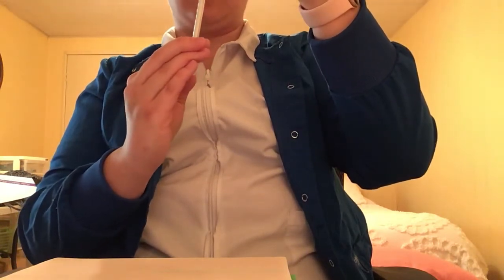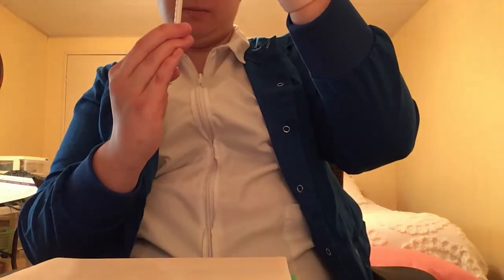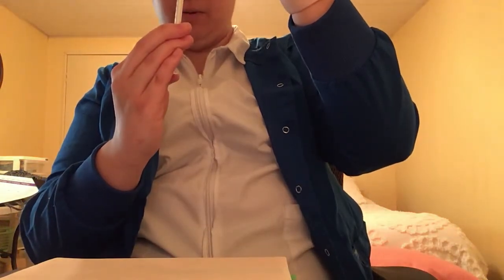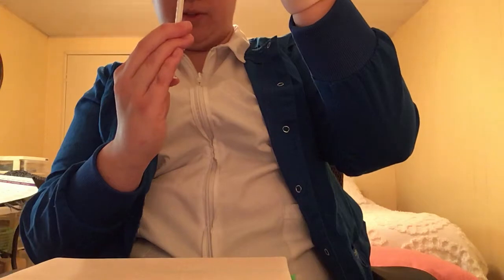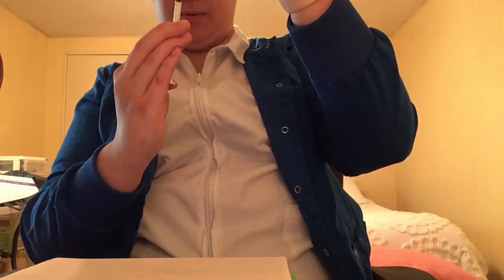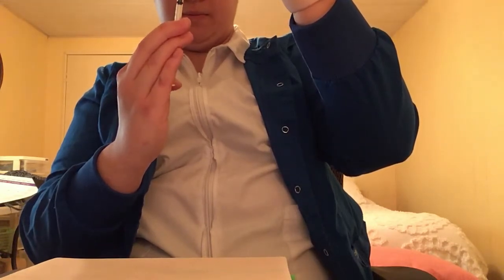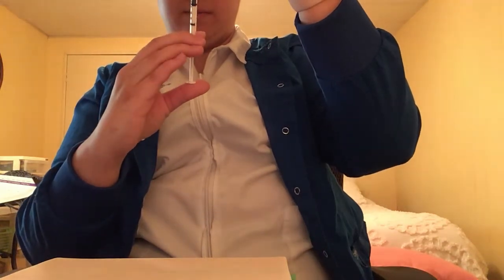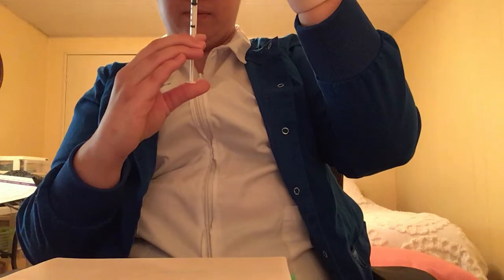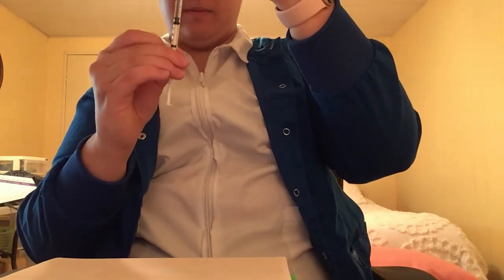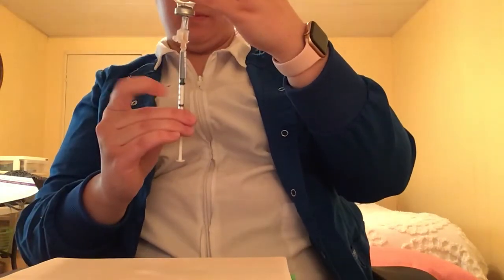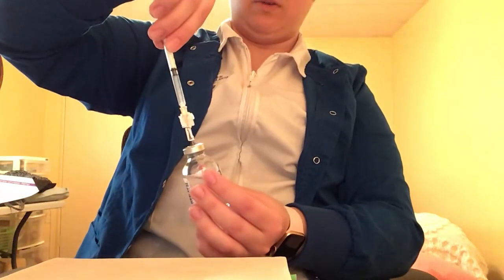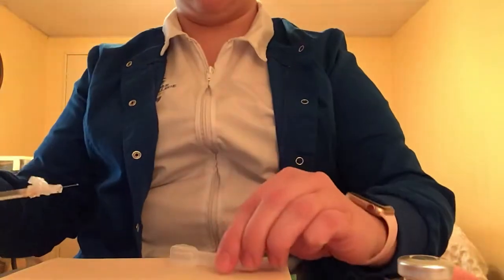And on the first syringe, I did not have any air bubbles, but this one I do have an air bubble. So I would just withdraw a little bit more than needed so that way I can get rid of that air bubble. At 0.5, I'm going to do a little bit more. Okay, there are currently no air bubbles. So I'm going to reverse and withdraw, and I'm going to passively recap my needle.